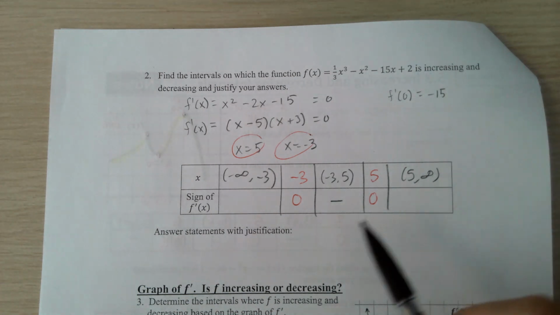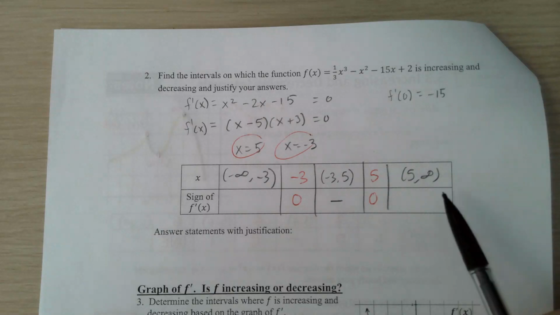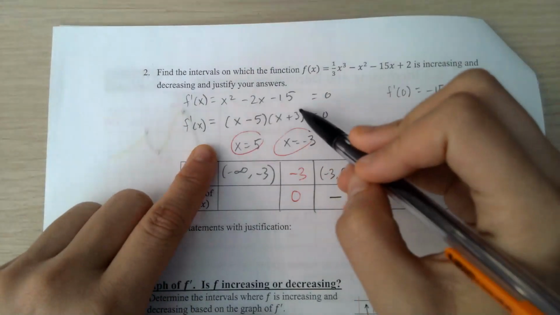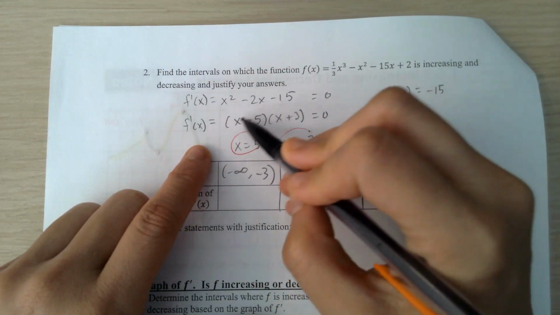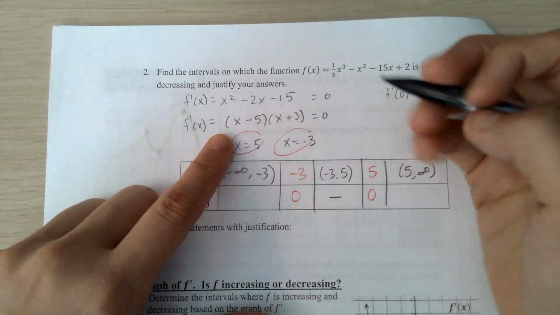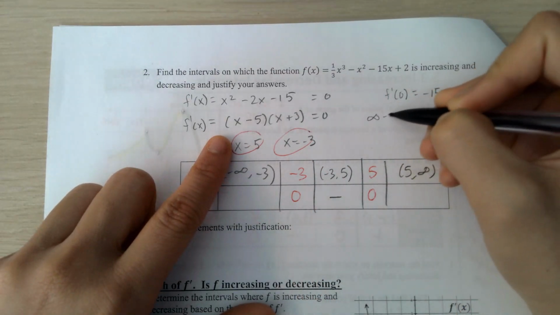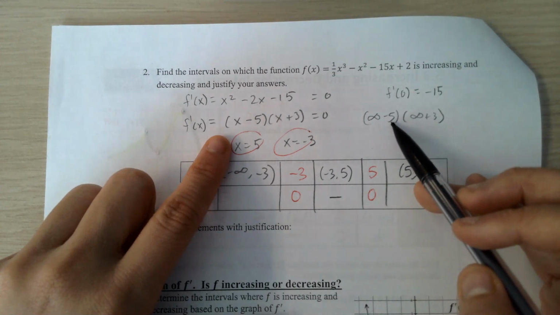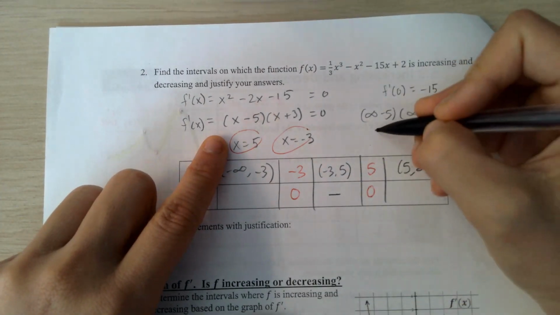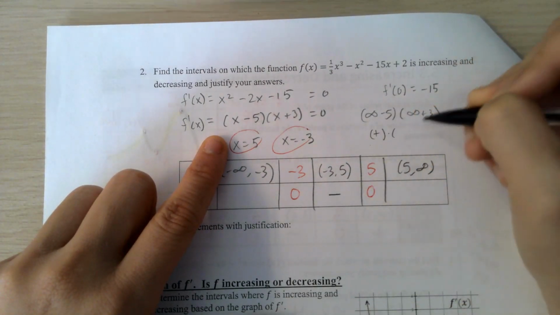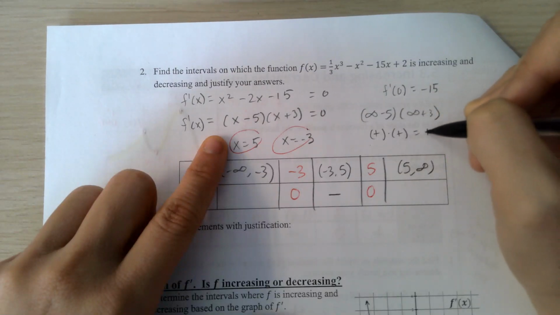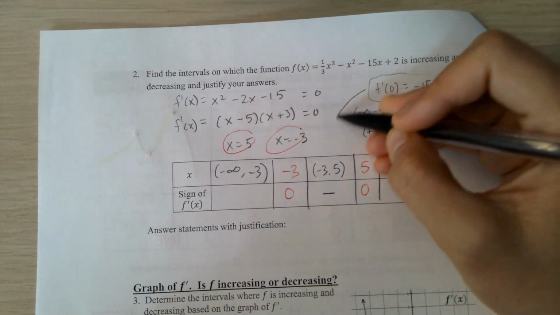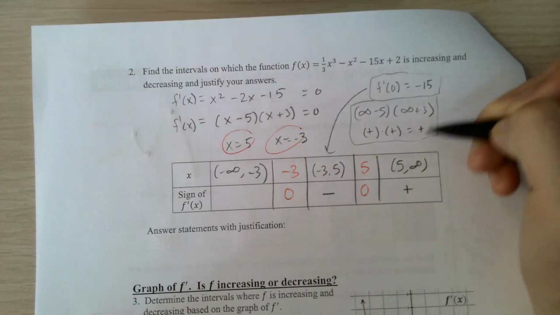Okay, so then next I'm going to do the infinities and then I'll do an actual value. So I'm going to do the infinity with the factored form. So if I have infinity minus 5 times infinity plus 3, infinity minus 5 is still going to be a positive number. So essentially I have positive times positive equals positive. So I know that this one's positive. Okay, let me label the work so you guys can follow it if you look back.